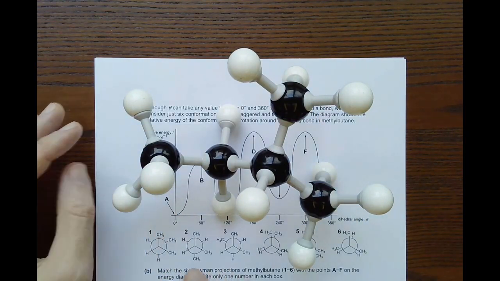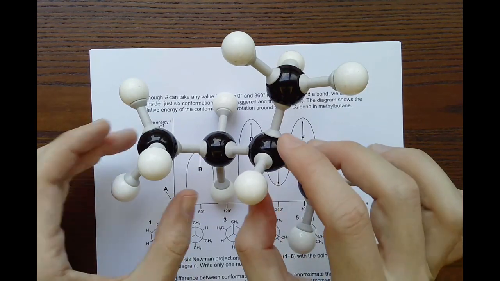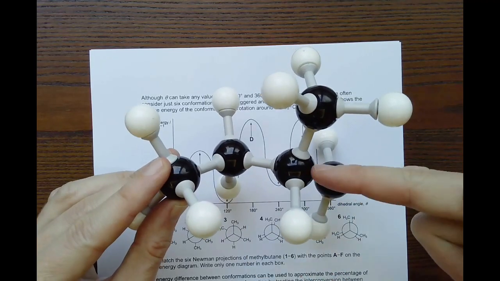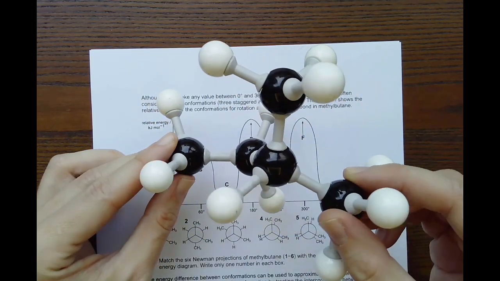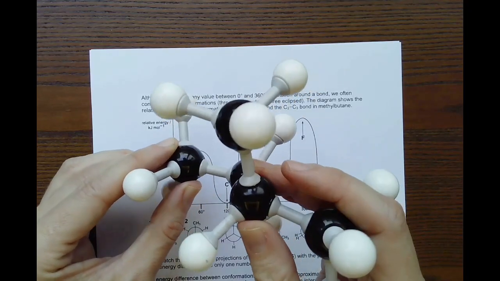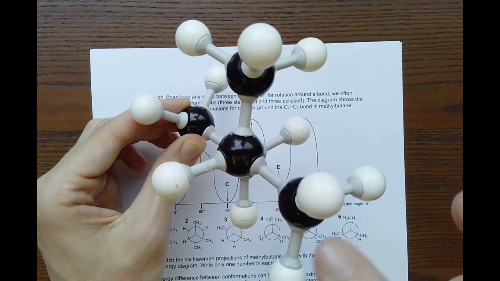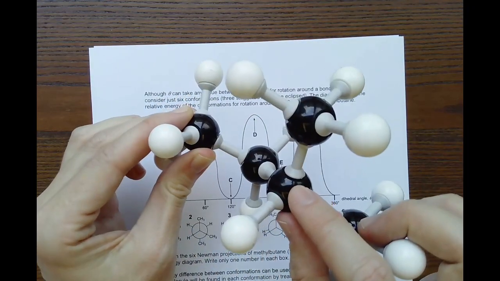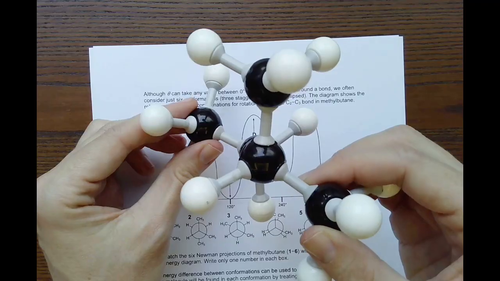Now, when we're looking, you can see from the Newman projection here, I can see 2 methyl groups at the front and 1 methyl group at the back, which means that I'm going to be looking down this bond here. So if I rotate it round so I'm looking down that bond, and then do a little bit of rotation, you can see that I've got the bond that I'm looking down, and then I've got my 2 methyl groups at the front and my 1 methyl group at the back.